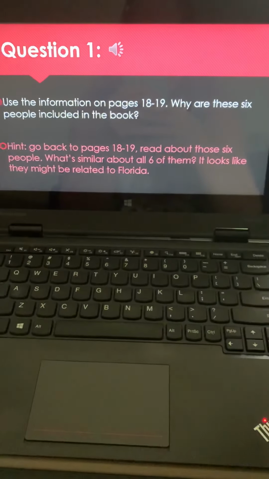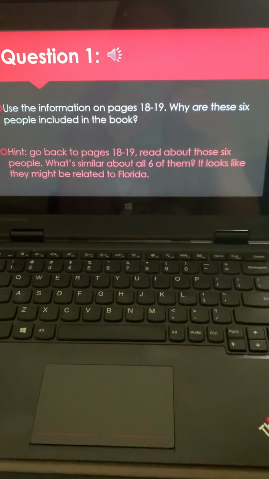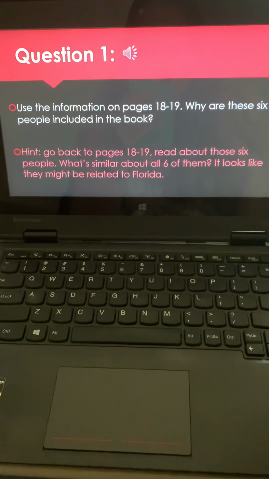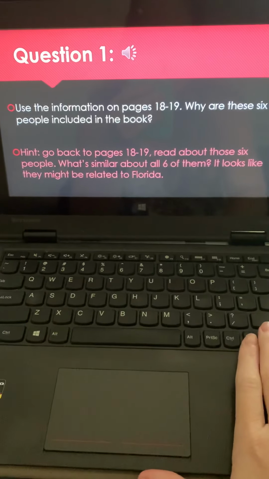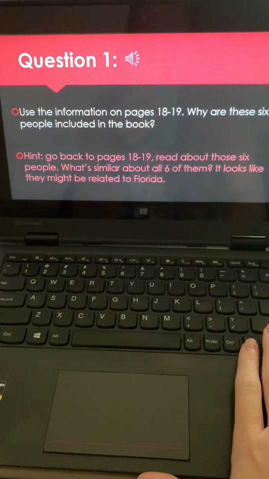So question 1, use the information from pages 18 to 19. Why are these 6 people included in the book? So go back to those pages, read about those 6 people, what's similar about them. It looks like they're related to Florida.